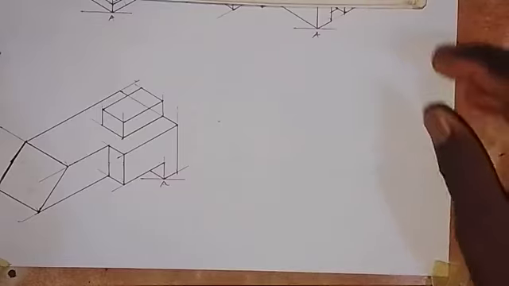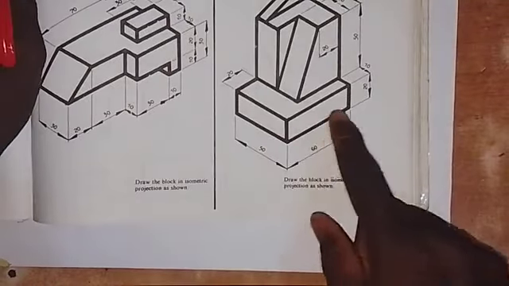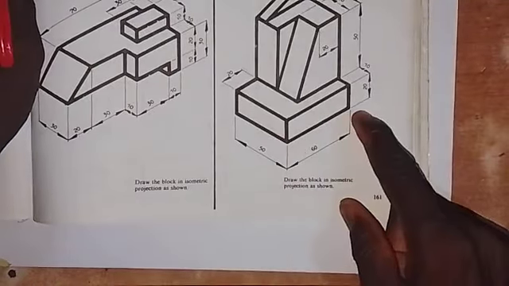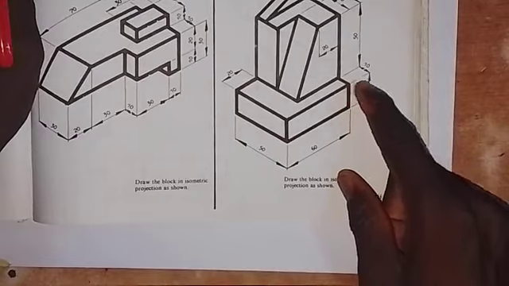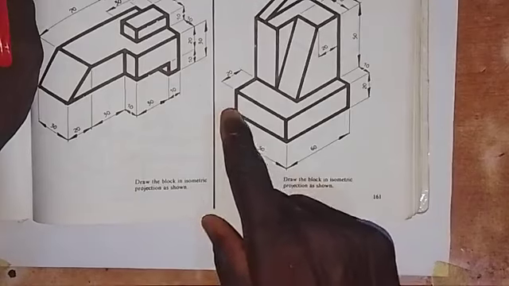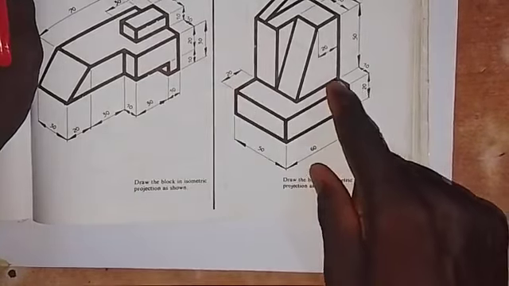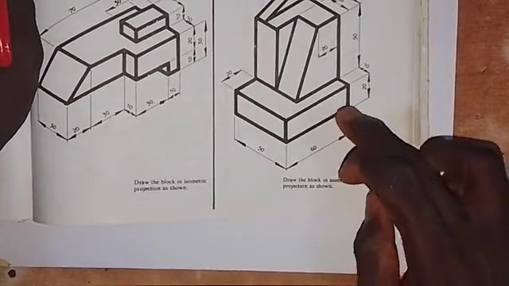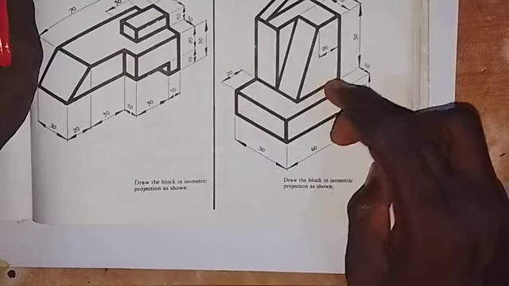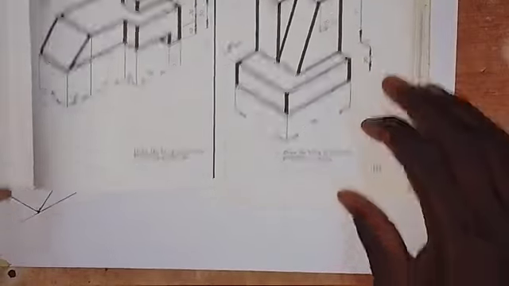So let's start. For this face, the distance from here to here is 60 millimeters. This is 20 millimeters, and this is 50, and then this also 20. From here to here is 20, and from here to here is 10. Okay, so let's bring out this face, and this face here. Let's start with that.